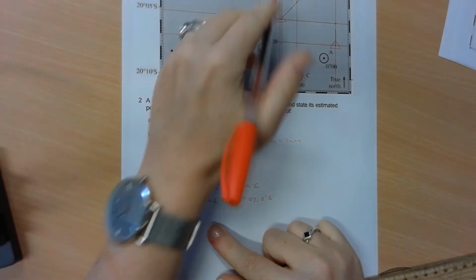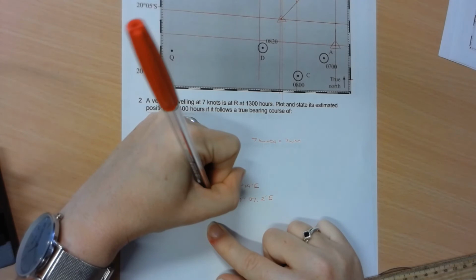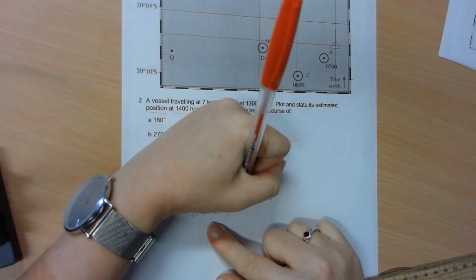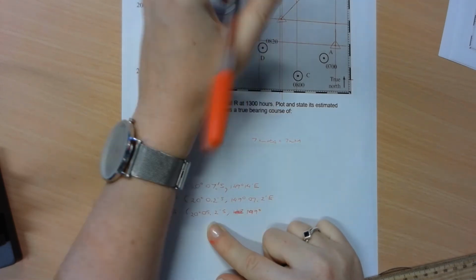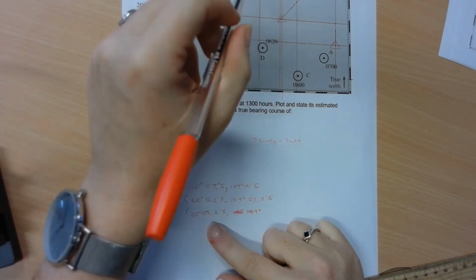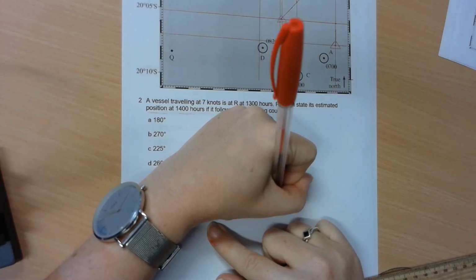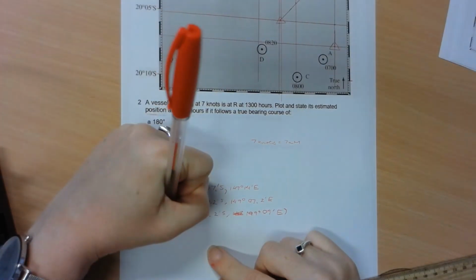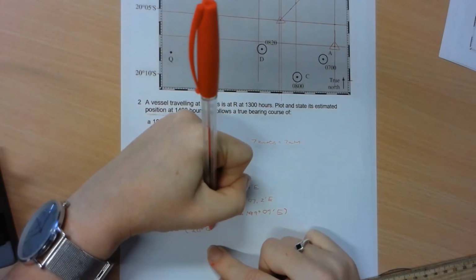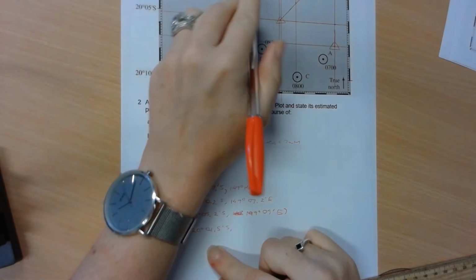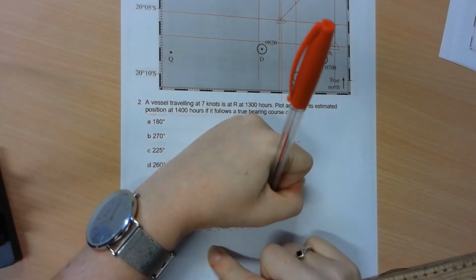For 225, which is here, we have 20 degrees, 5.2 minutes south, and 149 degrees, 6, 7, 8, 9 minutes east. And lastly, for 260, which is here, we have 20 degrees, 1.5 minutes south, and we have 149 degrees, 7.2 minutes east. And that's how you solve question 2.